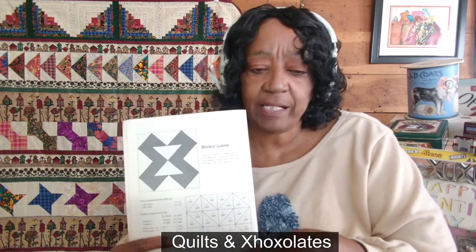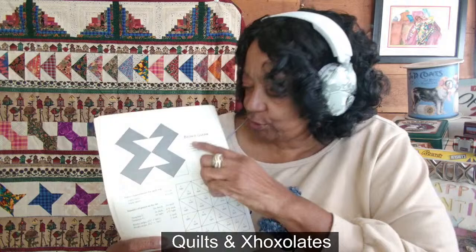Now, because I was talking about the Flying Geese, which is a popular block, I found this one. It's called the Brown Goose. And you know what? I'm kind of brown, and I'm a silly goose. So this is a good block to do. Now, look at the lower half of the page.